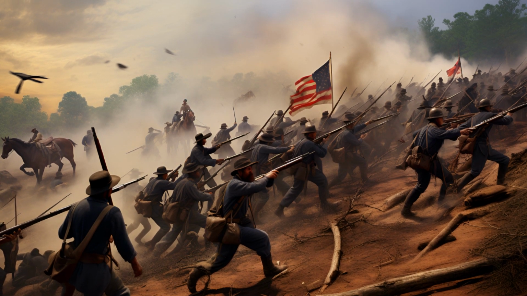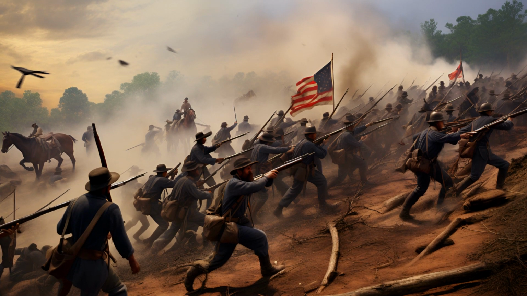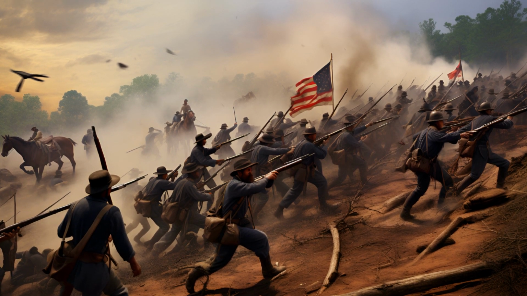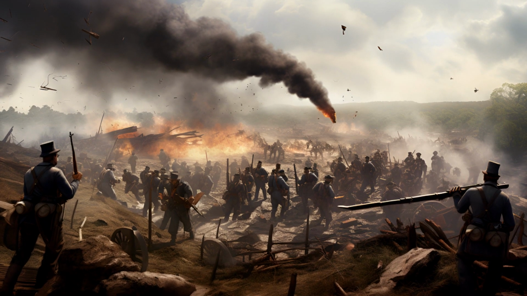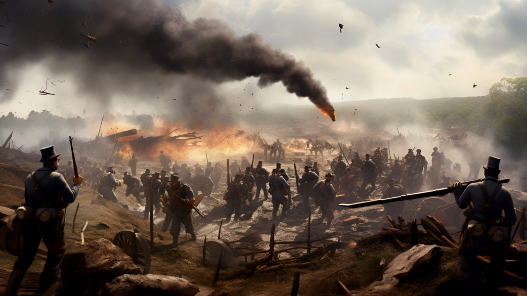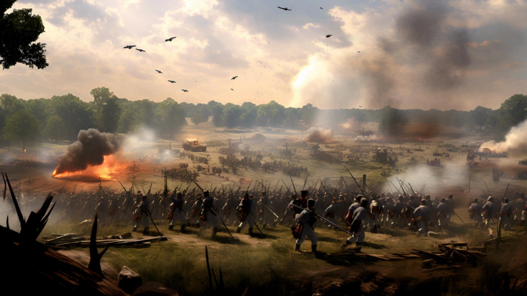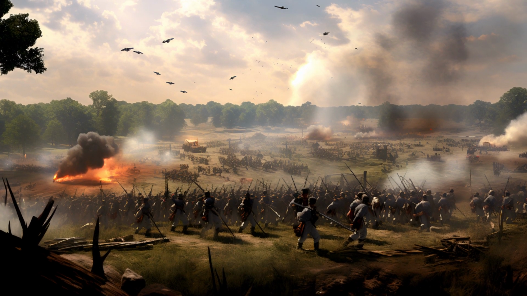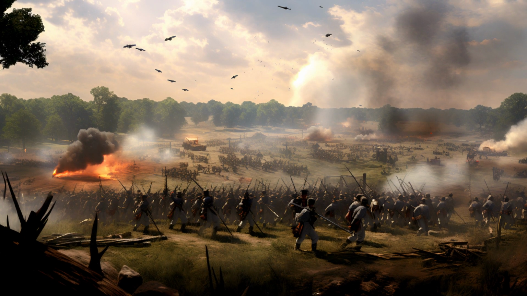newly acquired territories. The Compromise of 1850 was another attempt to maintain the delicate sectional balance. It included several provisions. California was admitted as a free state. The territories of New Mexico and Utah would determine the issue of slavery through popular sovereignty, and the Fugitive Slave Act was strengthened. While the compromise temporarily defused tensions, it only postponed the inevitable clash over the expansion of slavery.